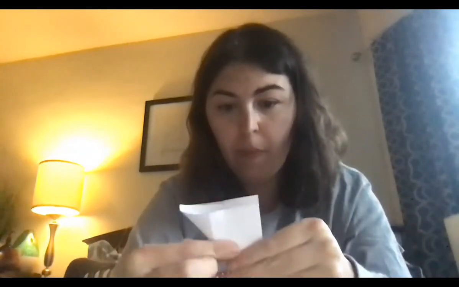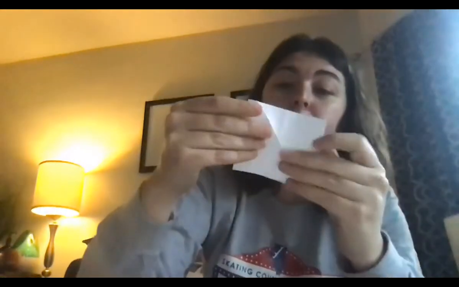Now if I fold it the other way, they're the same on both sides again. So I have a second line of symmetry. Do you think there are any more lines of symmetry in my square? There are. I can fold my square diagonally, and it's the same on both sides if I fold my square diagonally. So my square has 3 lines of symmetry.